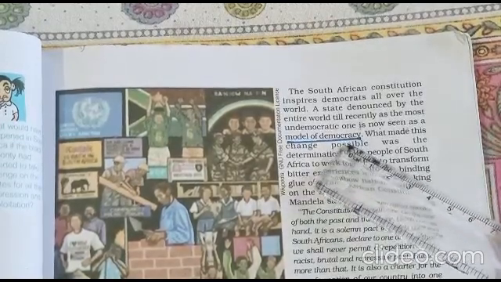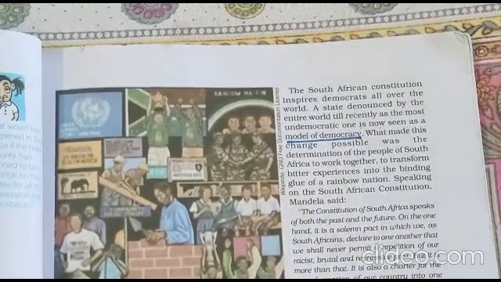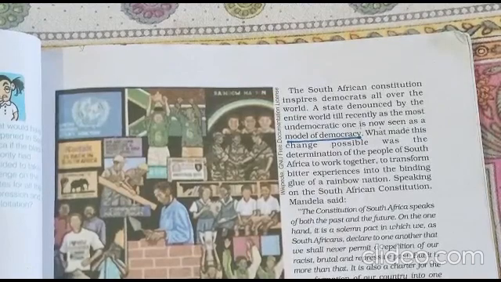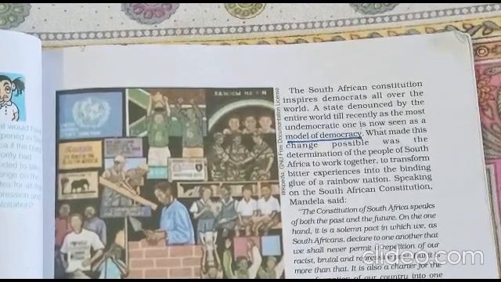A country in which the people had suffered a lot, now they all were living together in harmony and they were practicing fraternity or brotherhood.